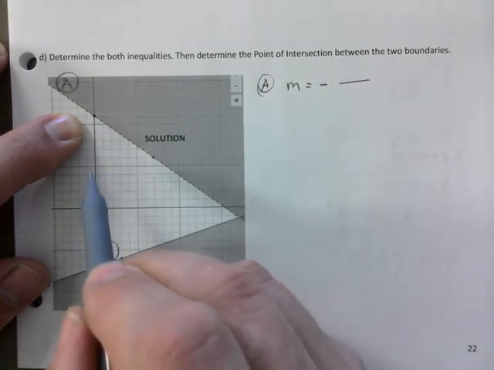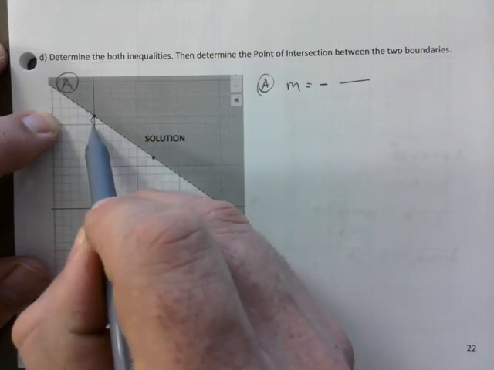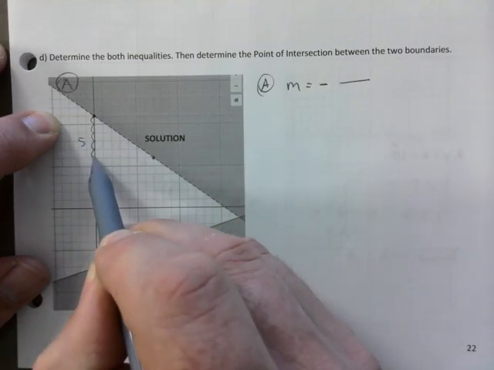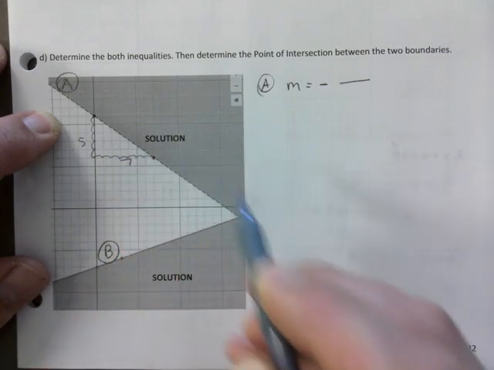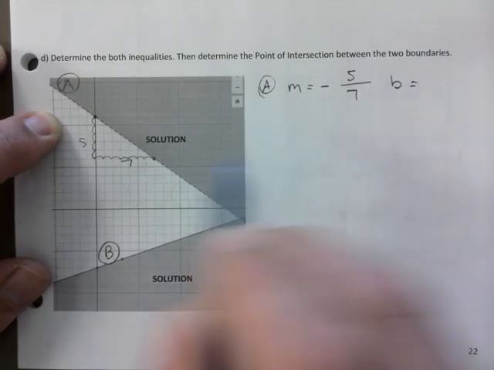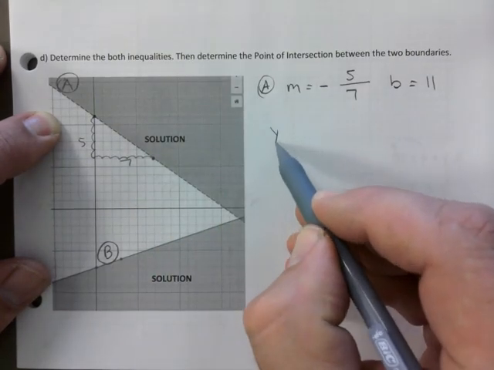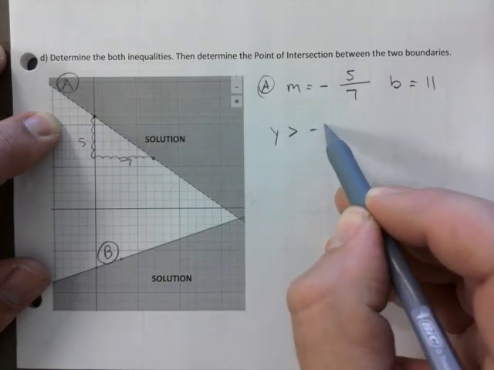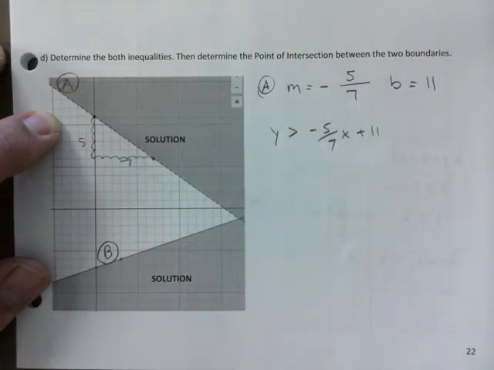For A, I'm going to use the points that are provided. 5, 7. So it's a drop of 5, a run of 7. My intercept is 11, positive. So solution is above and it's dashed. That would be my inequality for A.